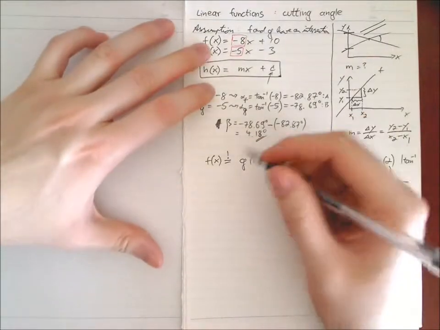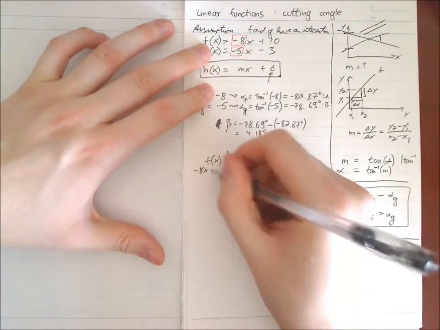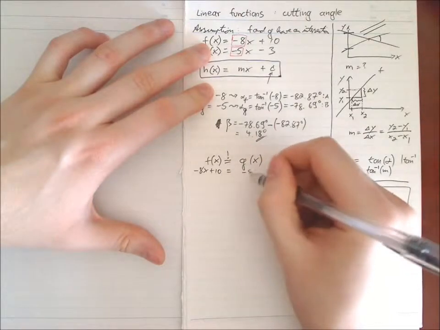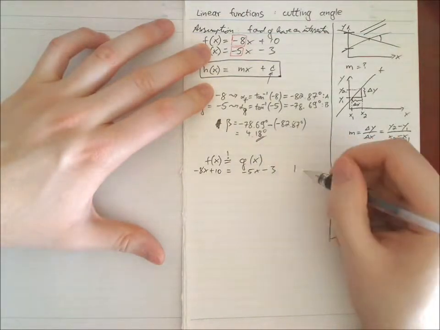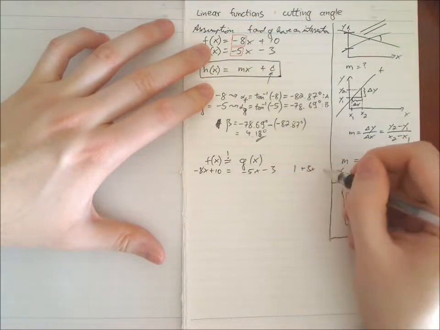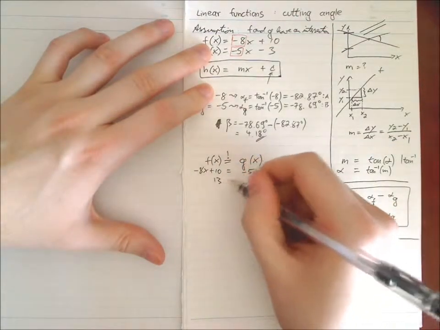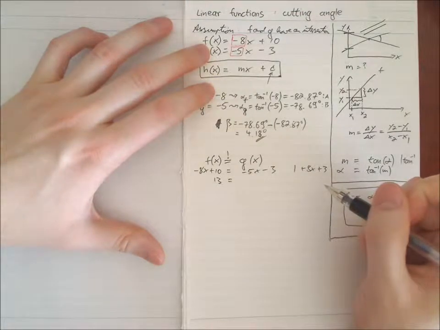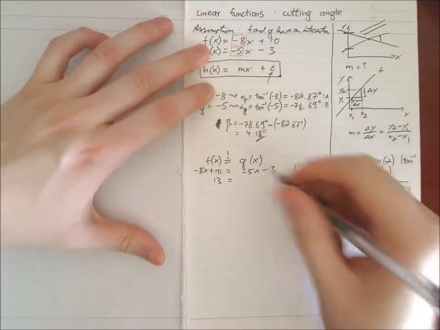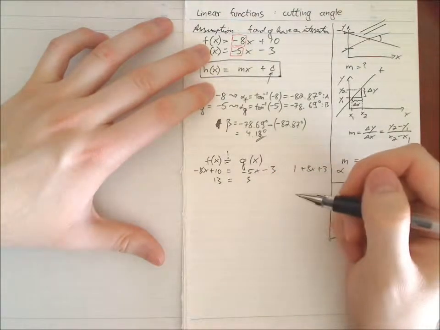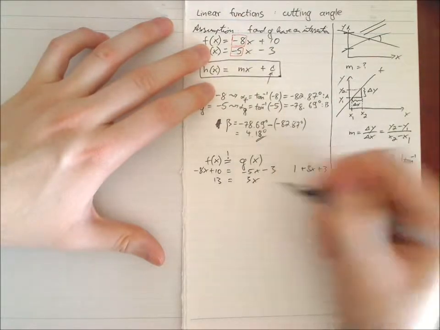Then we just do it. We have minus 8x plus 10 equals minus 5x minus 3. So we say plus 8x plus 3. So we end up with 13 is plus 3x.